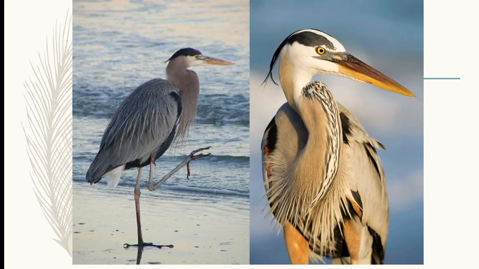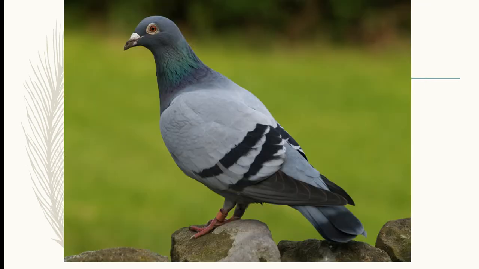There's another one. I believe this is still a heron right there, a different kind of heron. Around here, actually, in Central Texas, we do have blue herons. You may have seen some of those. They hang around ponds and things like that. But you'll see a bunch of them, of course, as beach birds. Our next group is called the Columbiformes, and that includes pigeons.